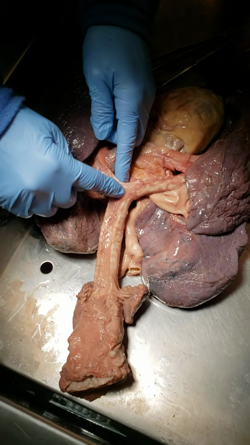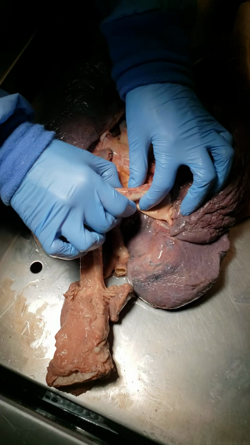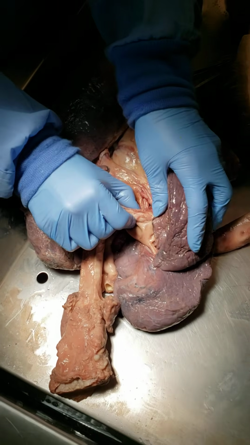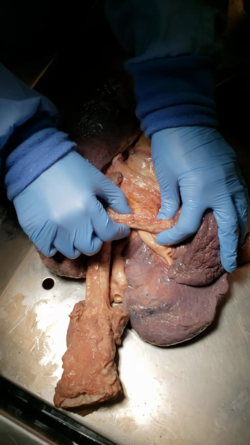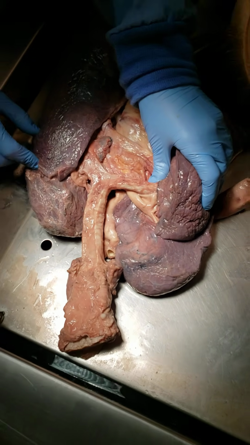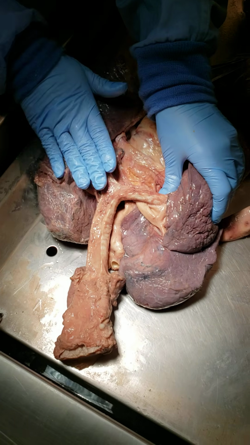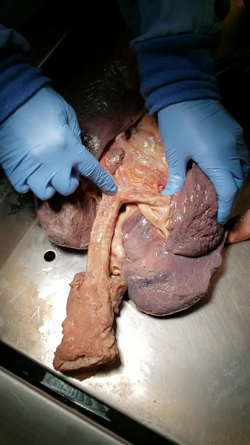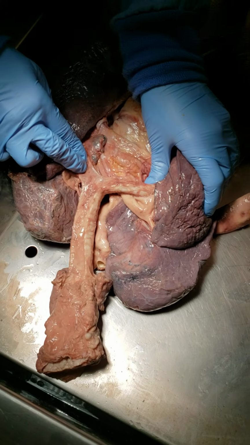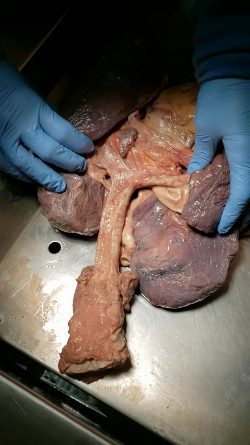So typically you would end up getting something lodged into the right main bronchus. The left main bronchus is thinner, so it's not as wide, and it sits more horizontal. So the right main bronchus is wider and more vertical. Typically, food gets lodged in the airway at this point, if it makes it into the trachea and into the main bronchi.